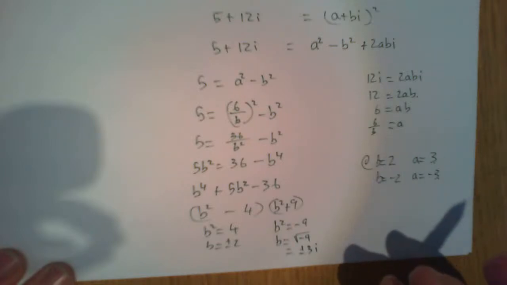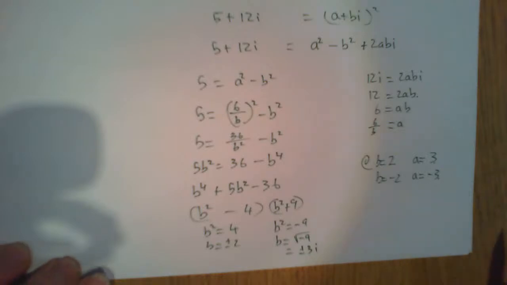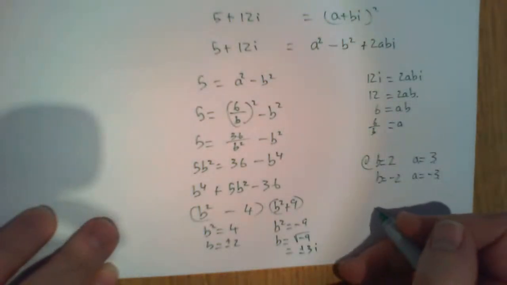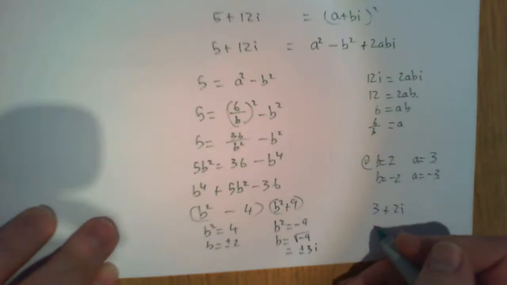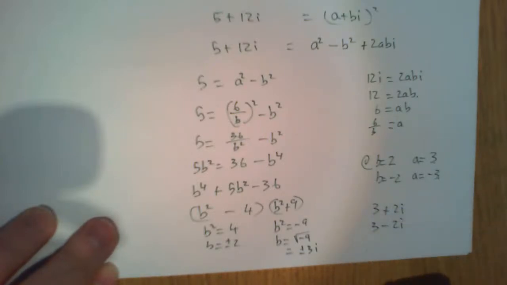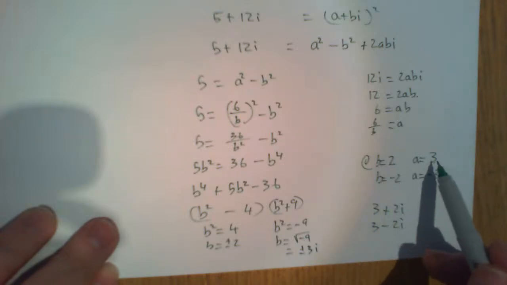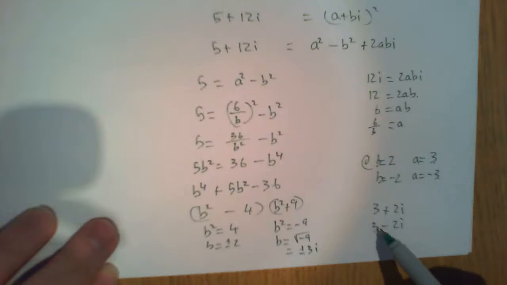Okay, so we can pop these back in now. So we have a and we have b. Because b is going to be attached, we're going to have 3 plus 2i or 3 minus 2i, or minus 3 plus or minus 2i. I don't think we're going to go with the minus 3.